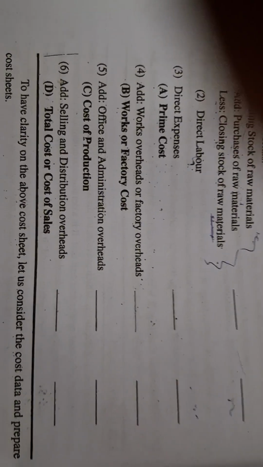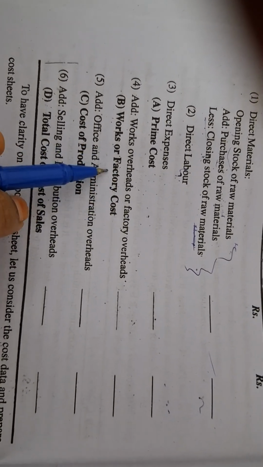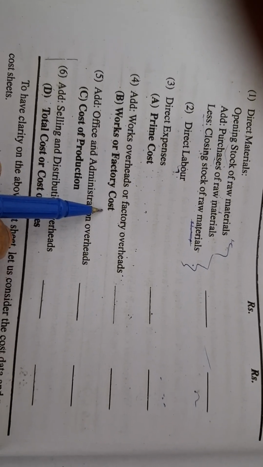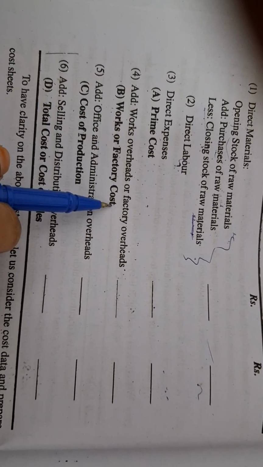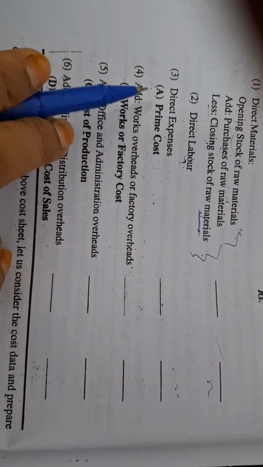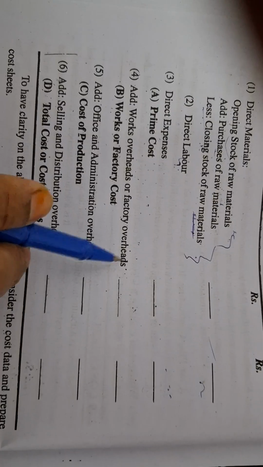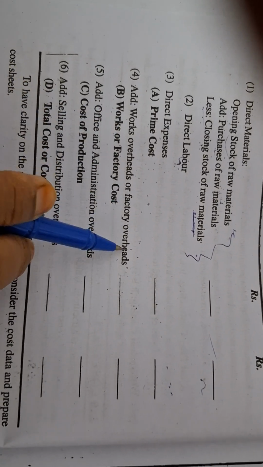Then the next step is getting the works overhead, or works cost, or factory cost. This factory cost is arrived at by adding the works overhead or factory overhead to the prime cost. Now what are those factory overheads?